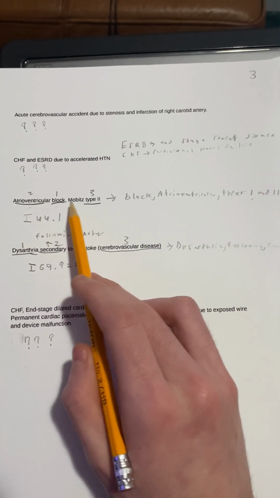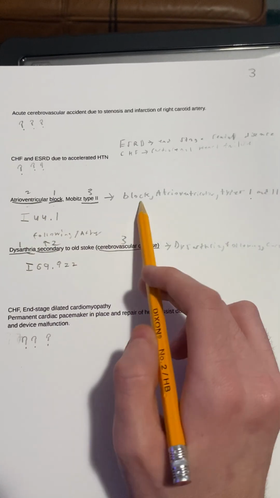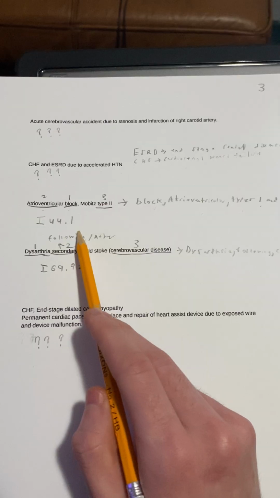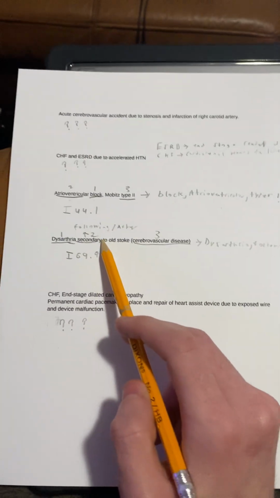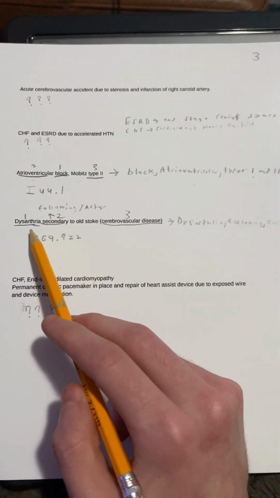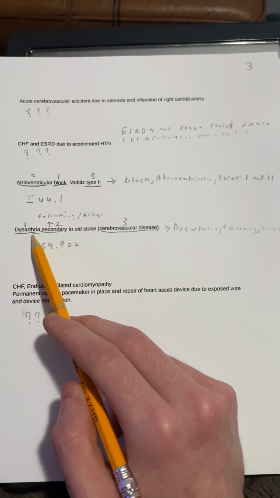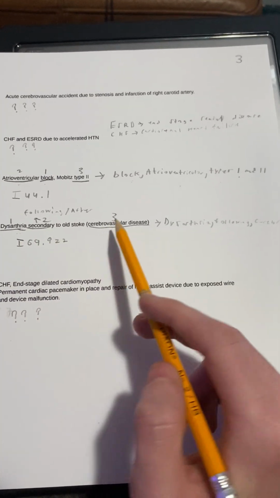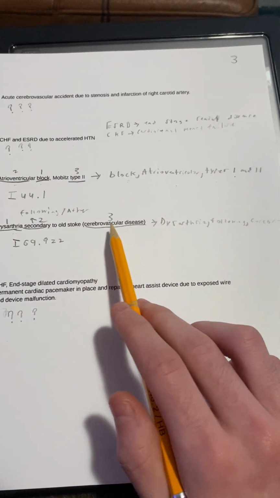Anterior ventricle block, it was type 2. I started with block, intraventricular, and then type 1 and type 2. That got me to I41.1. Dysarthria, secondary to old stroke, so aka cerebrovascular disease.